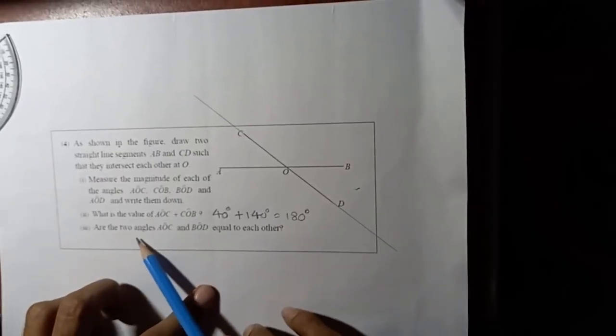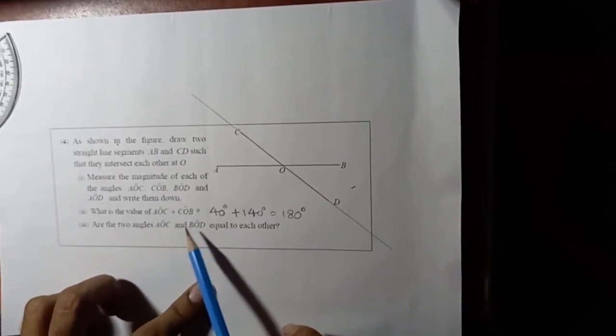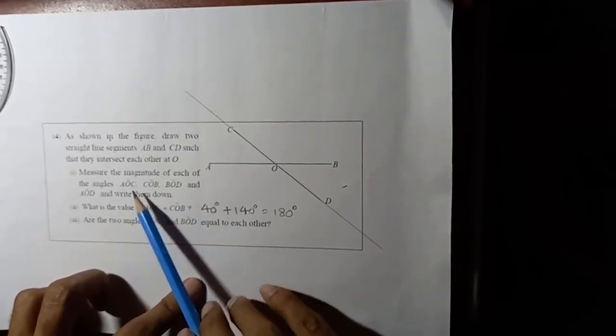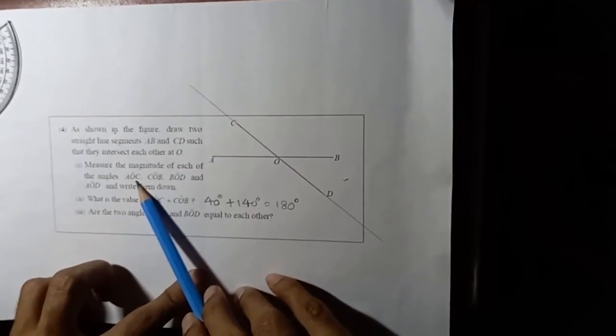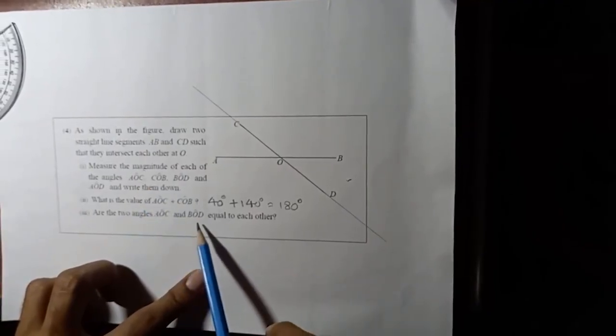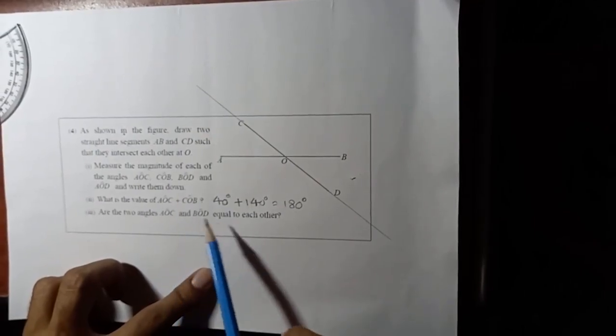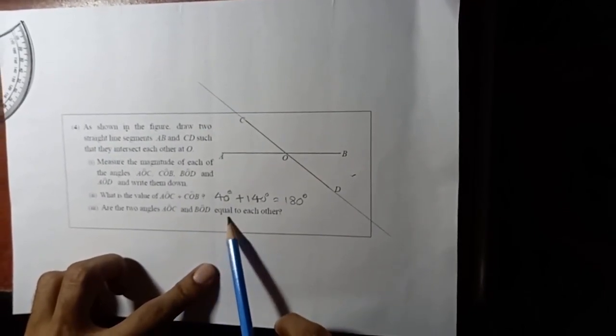Third part, are the two angles AOC and BOD equal to each other? So we know AOC, that is 40 degrees. Then the next angle BOD, that is also 40 degrees. So the answer is yes, both the angles are equal.